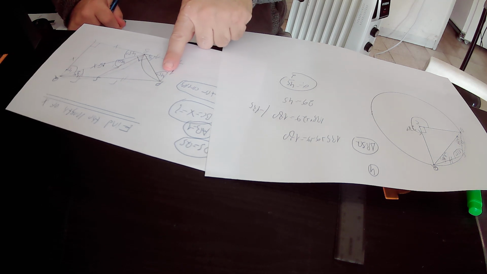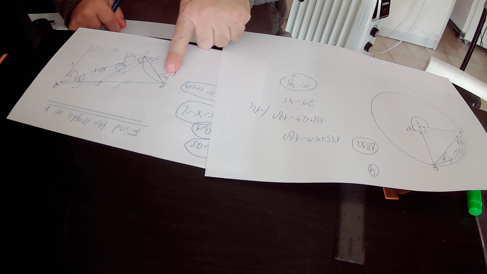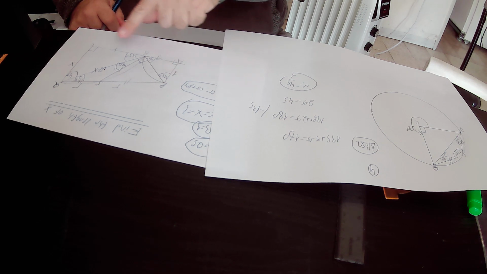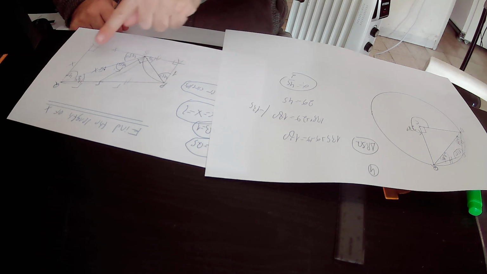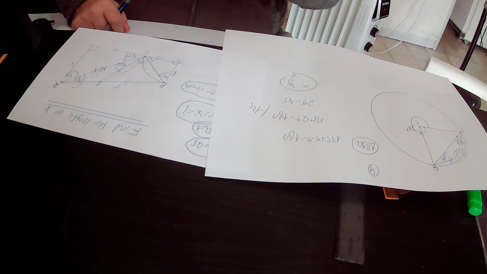So we will focus on the right triangle PBQ. I will copy the right triangle PBQ in a new page, and we will analyze this triangle.